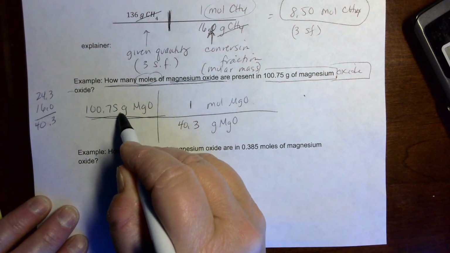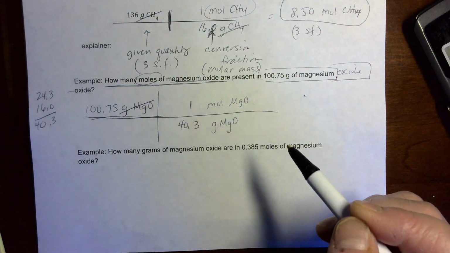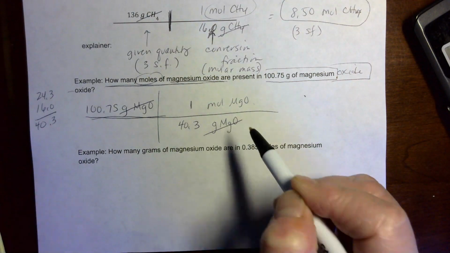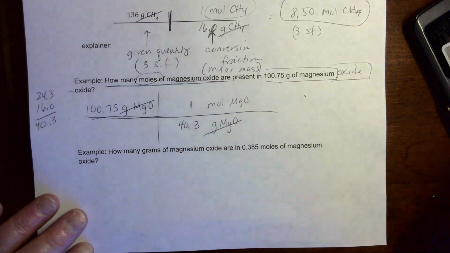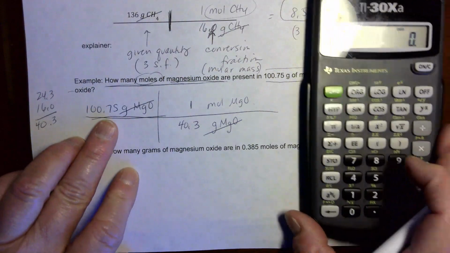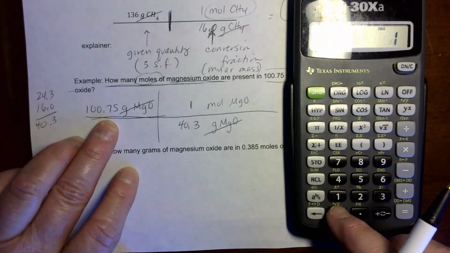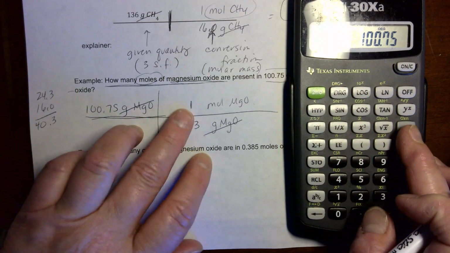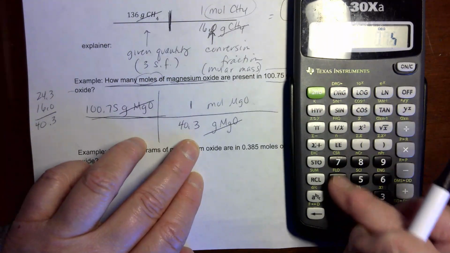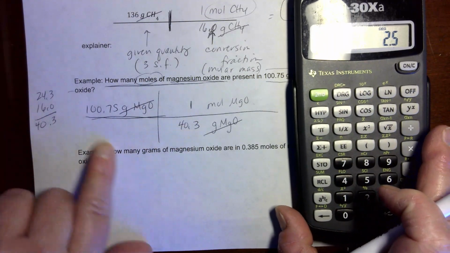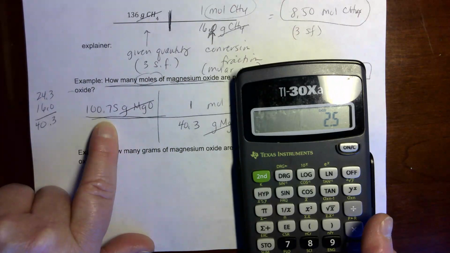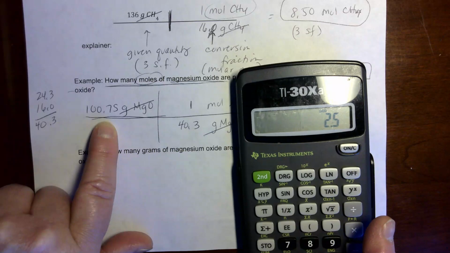I'm going to look for units to cancel. I see grams of magnesium oxide in the numerator and grams of magnesium oxide in the denominator. And now it just comes down to math in the calculator. 100.75 times 1 divided by 40.3. I had 5 sig figs to start, so I am going to need 5 sig figs to end.